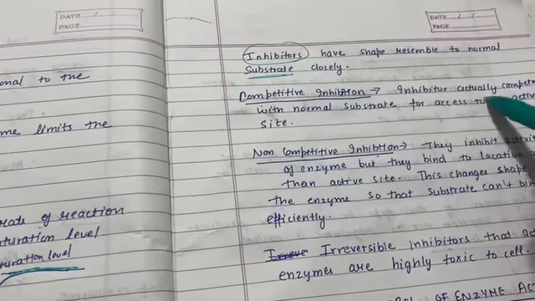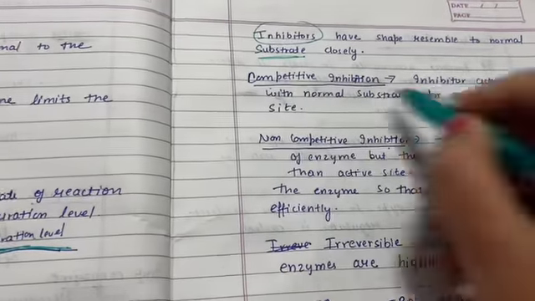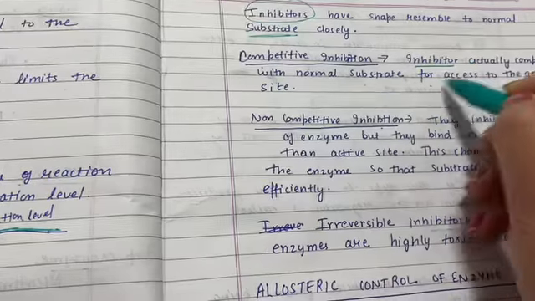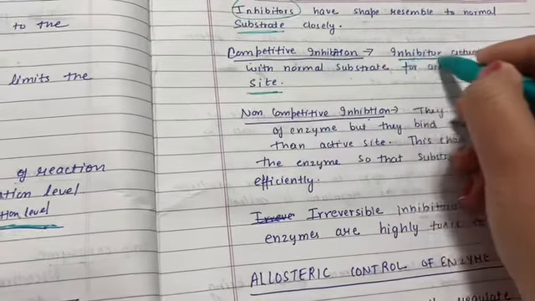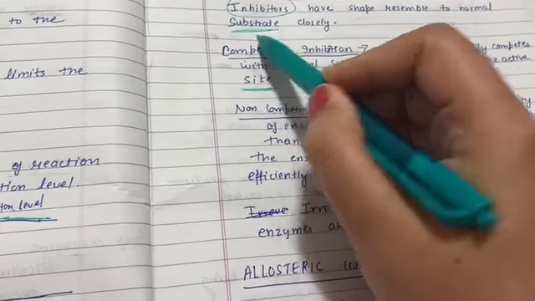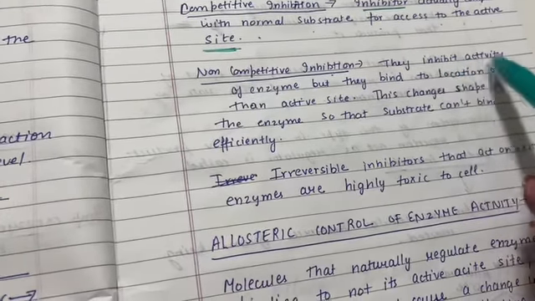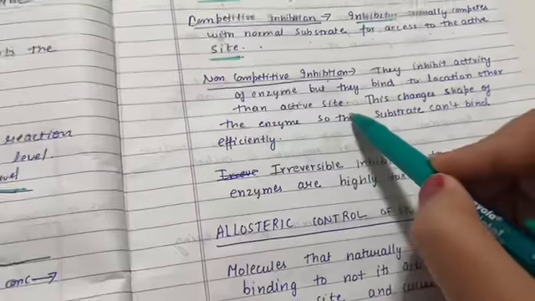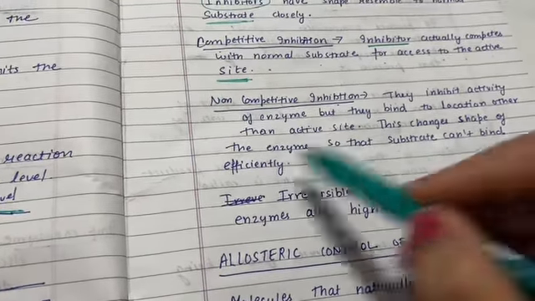In competitive inhibition, the inhibitor actually competes with the normal substrate for access to the active site. The inhibitor attaches to the active site, so basically it gives competition to the substrate. In non-competitive inhibition, inhibitors inhibit the activity of an enzyme, but they bind to a location other than the active site. This changes the shape of the enzyme so that the substrate cannot bind efficiently.